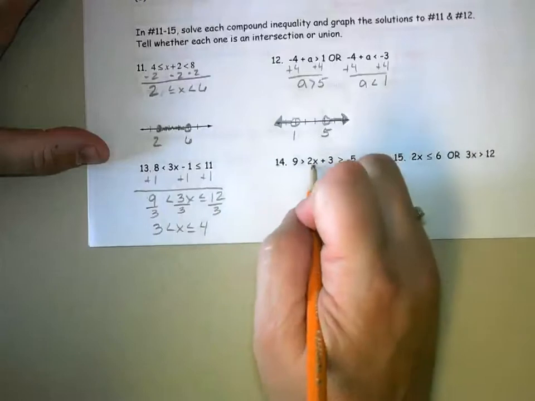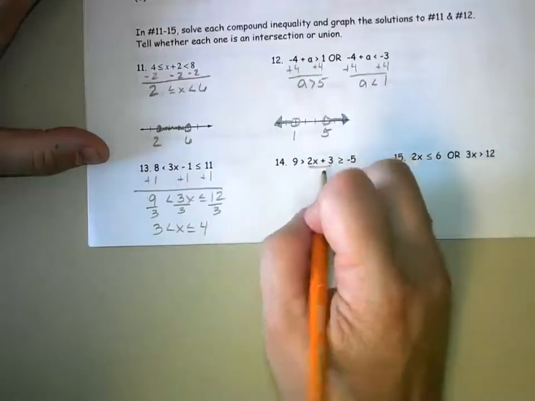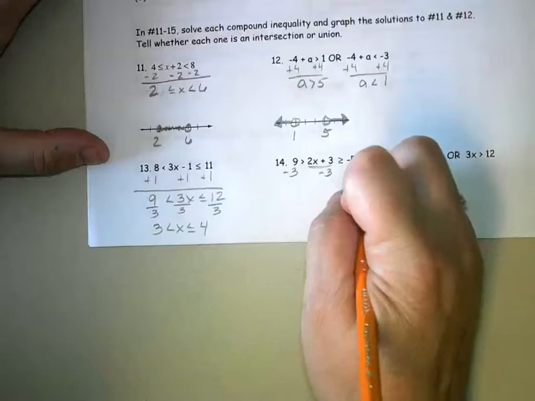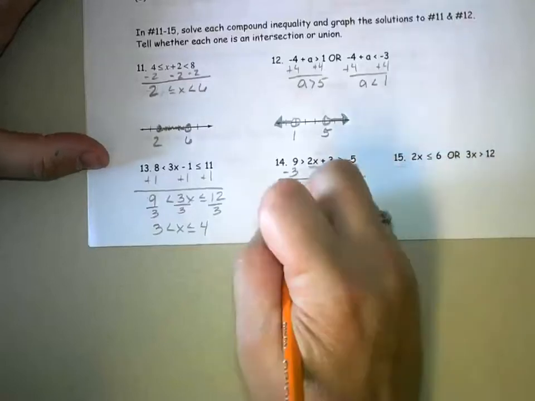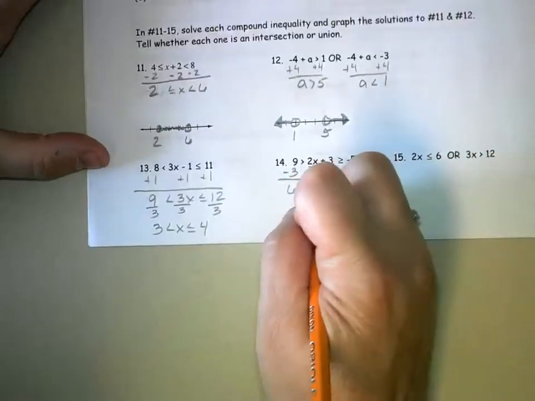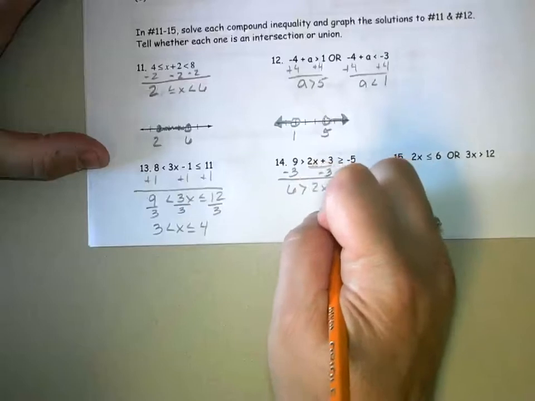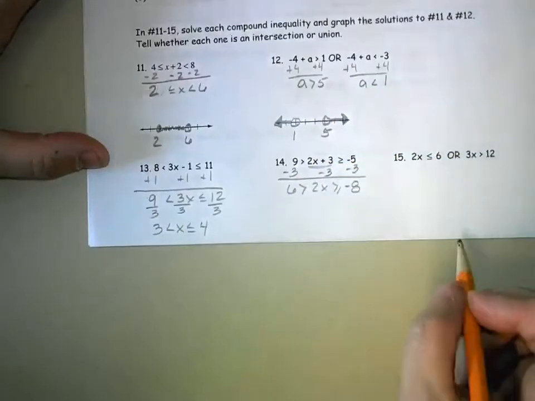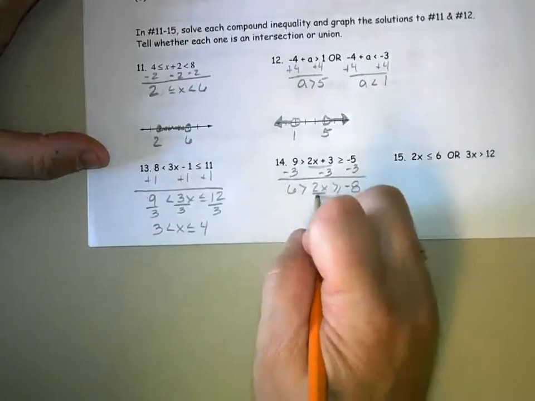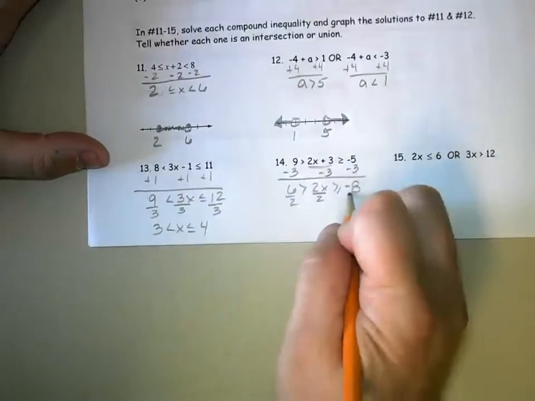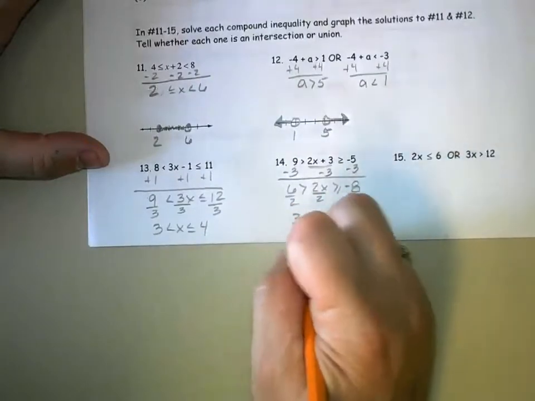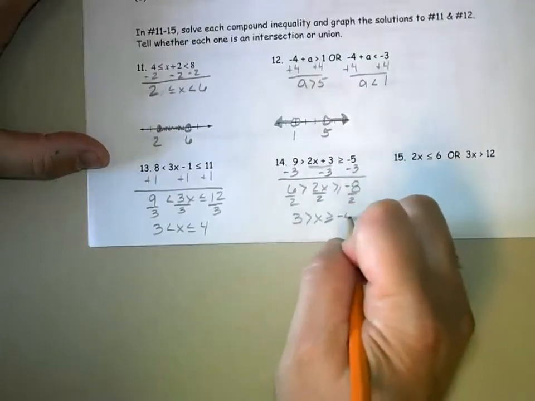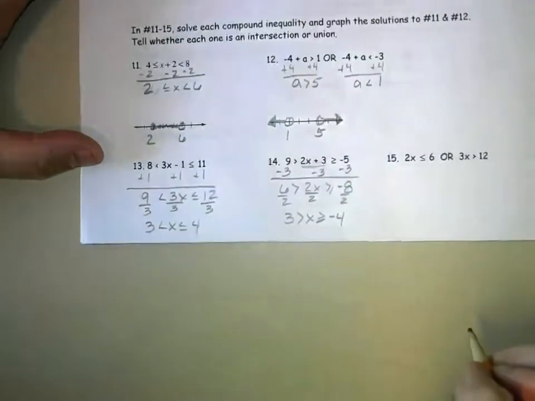Number 14, this kind of shows us what we do. First, we subtract 3 from all 3 sides, and that becomes 6 is greater than or equal to 2x, greater than or equal to -8. And then we divide all 3 sides by 2, and 3 is greater than or equal to x, greater than or equal to -4.